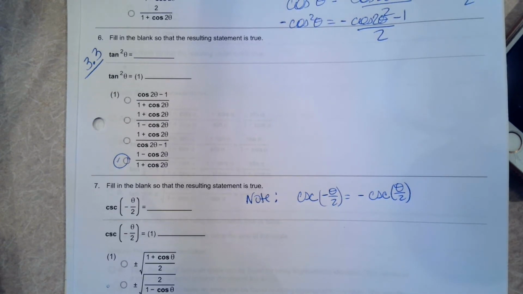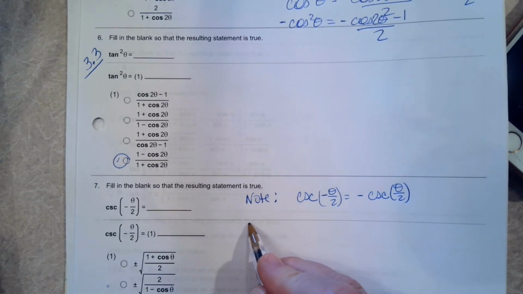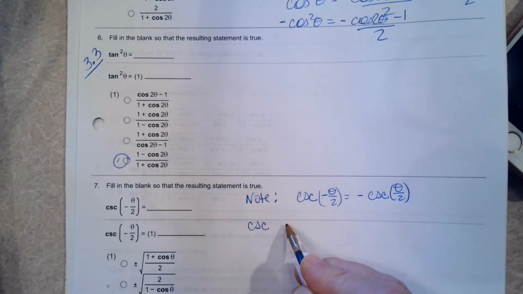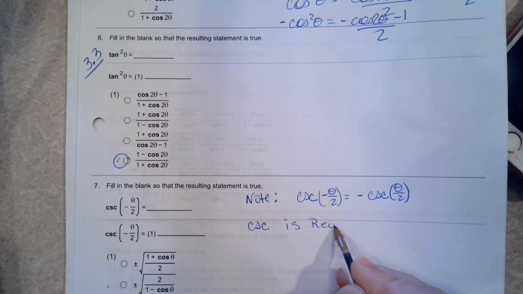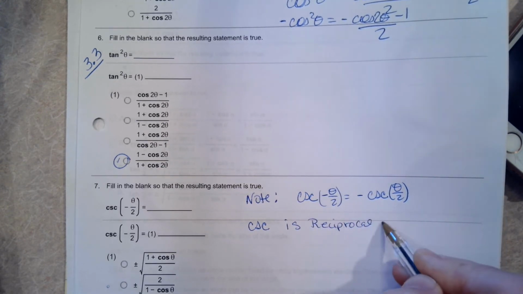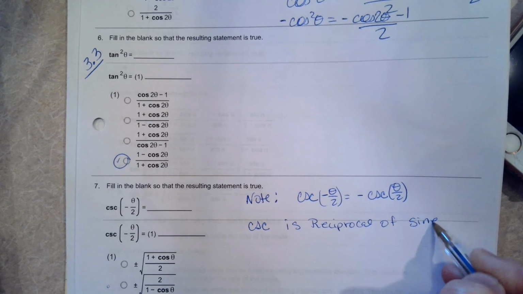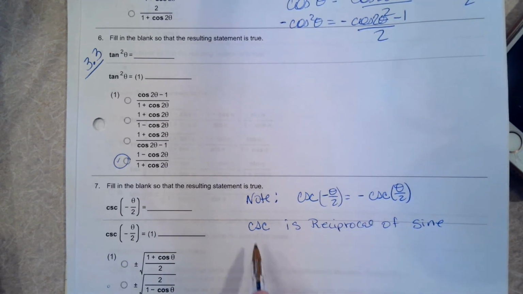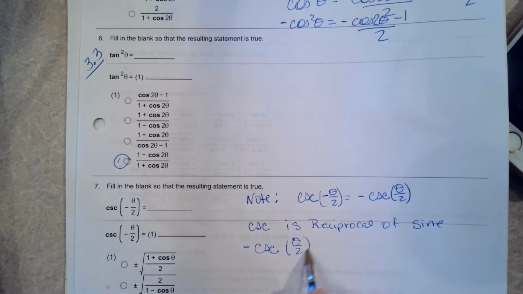That's our first order of business. Then I want you to note that the cosecant is the reciprocal of the sine. So we're right here at negative cosecant of theta over 2. So this is the same as saying negative 1 over the sine of theta over 2.